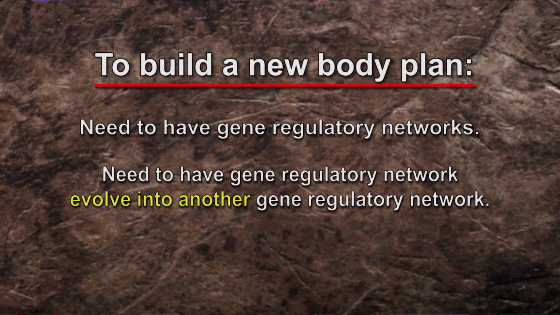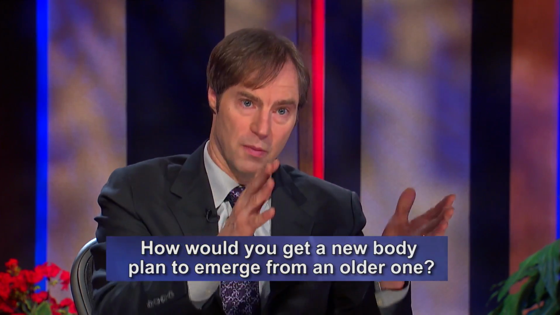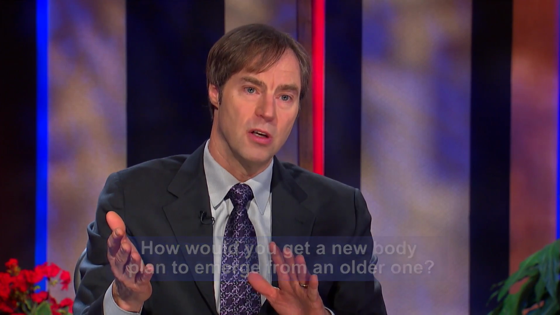But we know experimentally the one thing that cannot happen is for these gene regulatory networks to change very much. So it really raises the question of how you would ever get a new body plan to emerge from an older body plan at all. How would you make that transformation when the very thing you need to transform cannot be changed, namely these gene regulatory networks? Yeah, and looking at your picture of what a gene regulatory network looks like, it's awfully complicated.